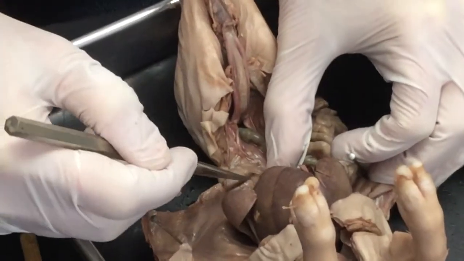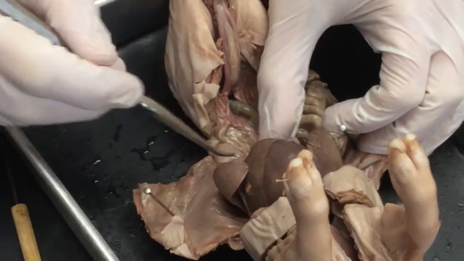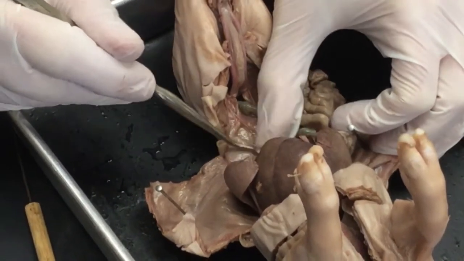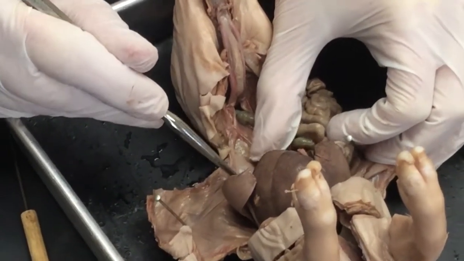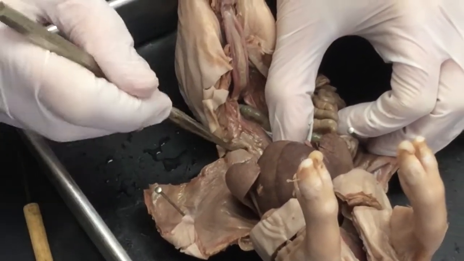So I'm going to just take my pointer, and I'm using quite a blunt one, to separate that out. So hopefully you can see this thin film that we have here. And as I do that, I'm exposing the kidney, again, just as we did in the female, and I'm going to locate the ureter.